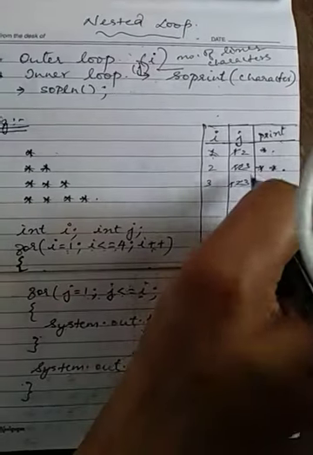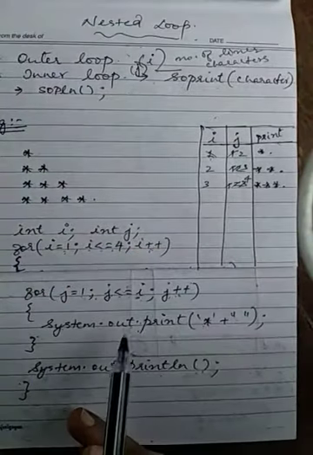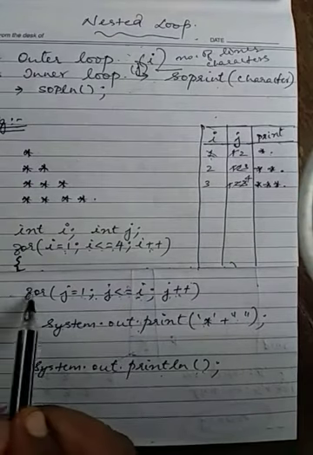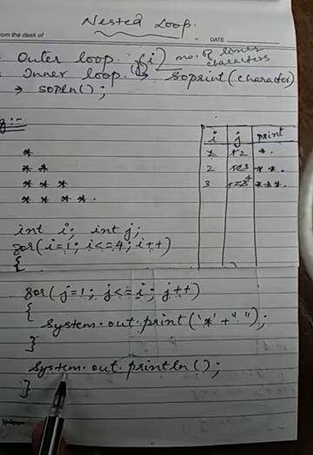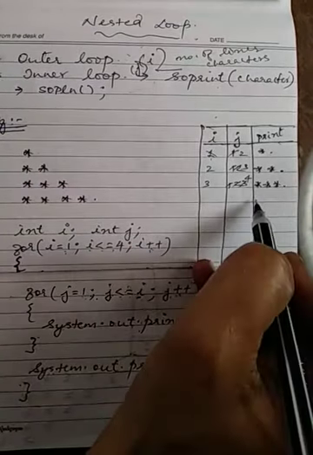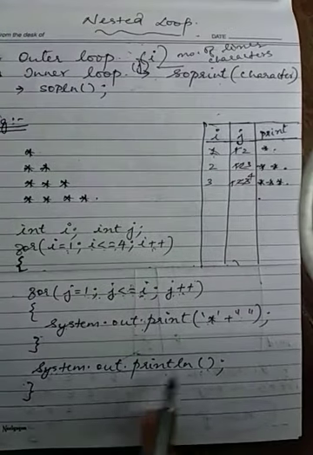Again going back, j plus plus. j plus plus means j becomes 4. Is 4 less than or equal to 3? No. So we are coming out. Coming out, we'll come here. So println means from here cursor goes to the next line. Then from here we are going to the outer loop.